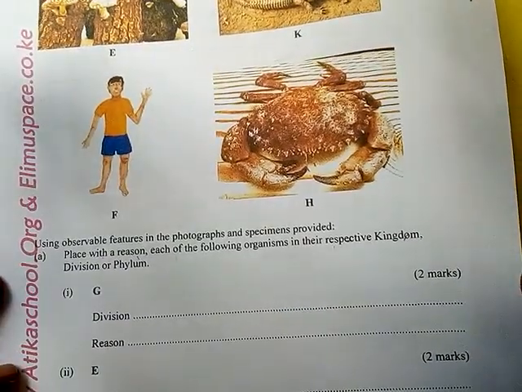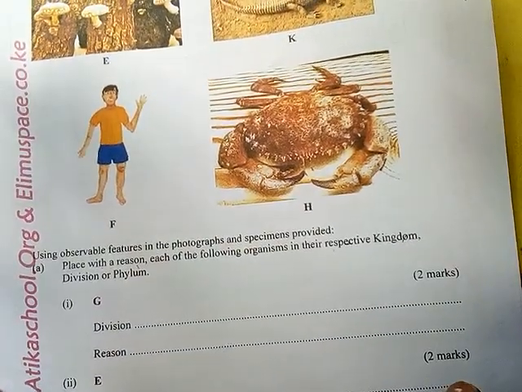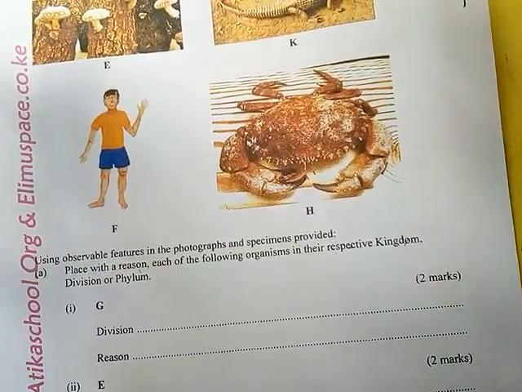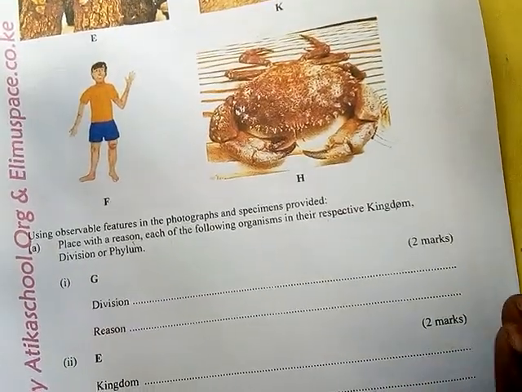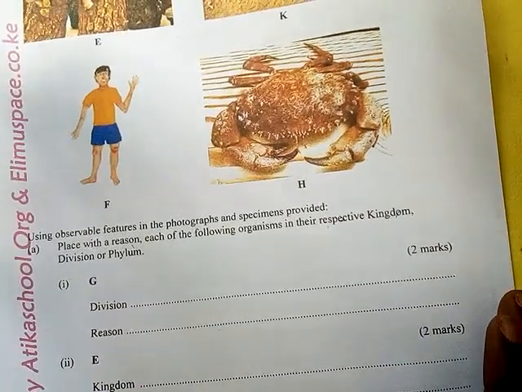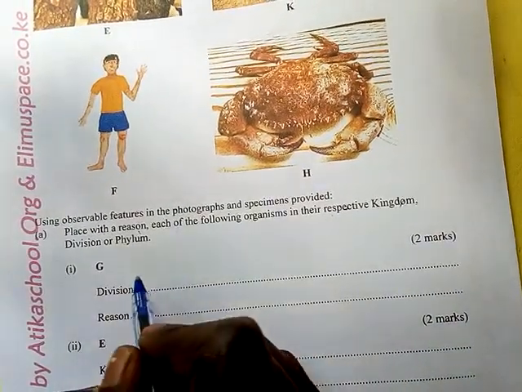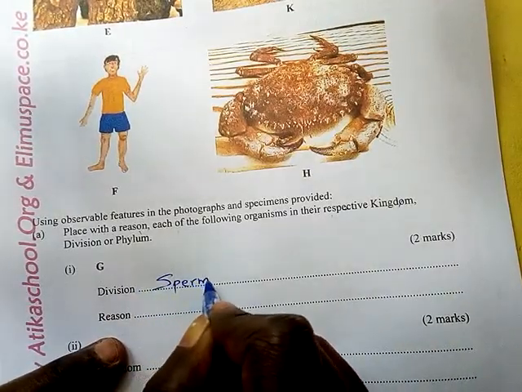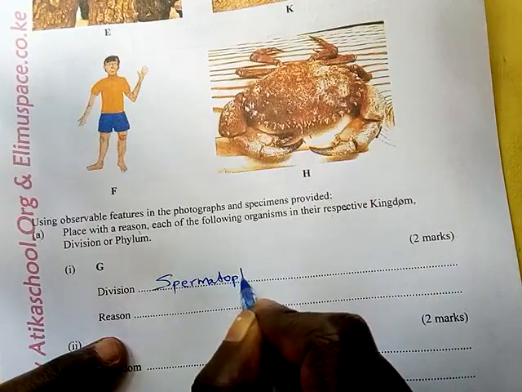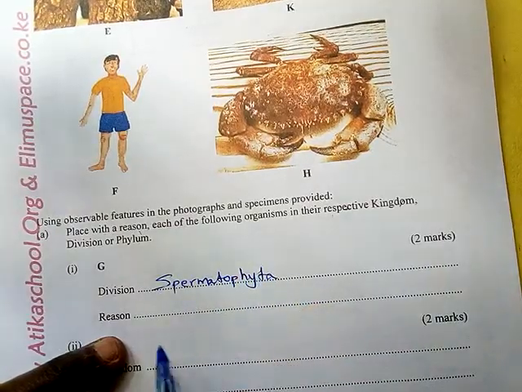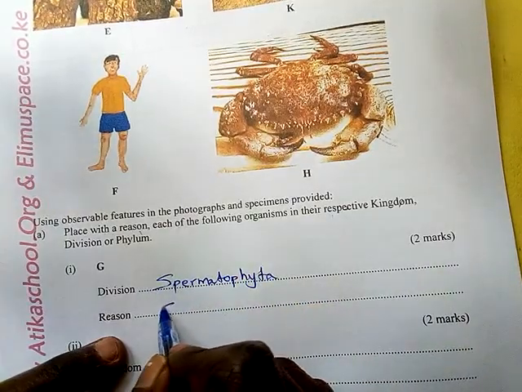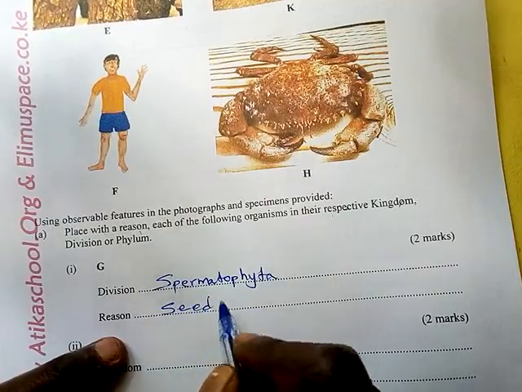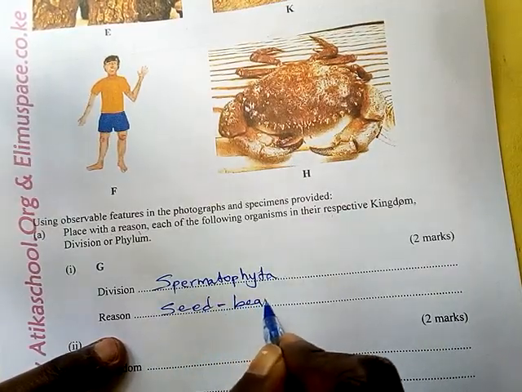G was a plant, and it was a seed-bearing plant. Therefore, it was from division Spermatophyta. As a reason you are to write seed, because it is seed bearing.